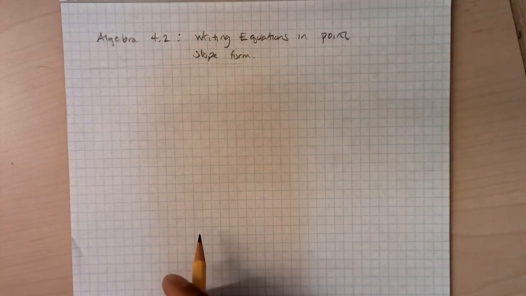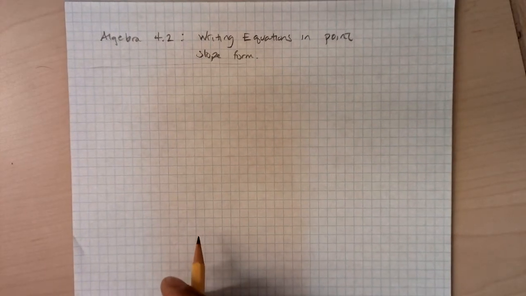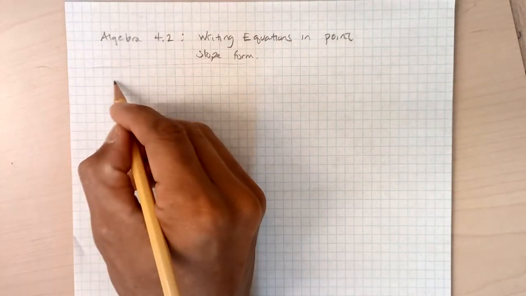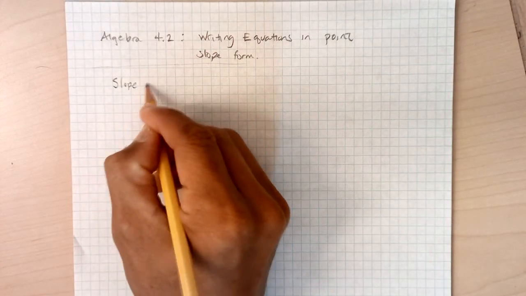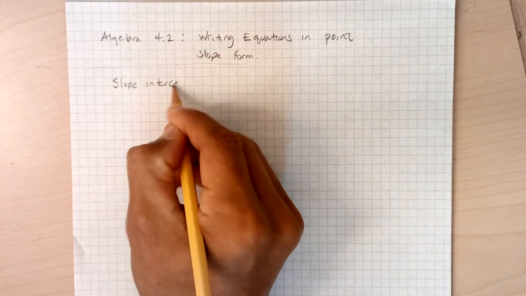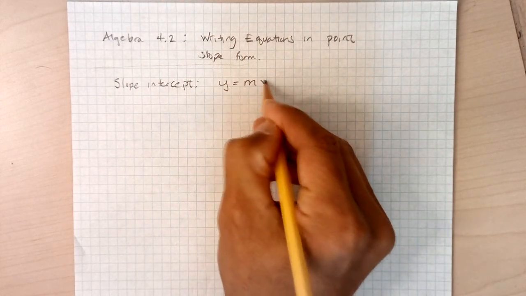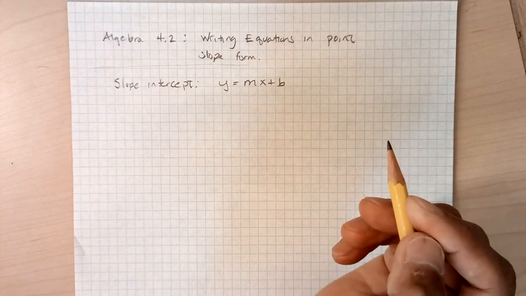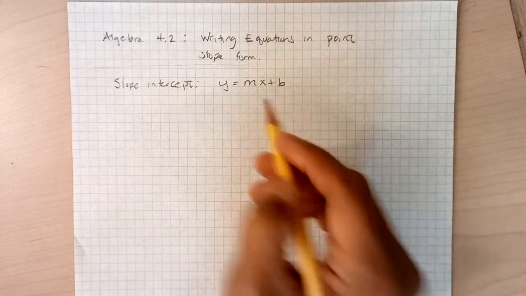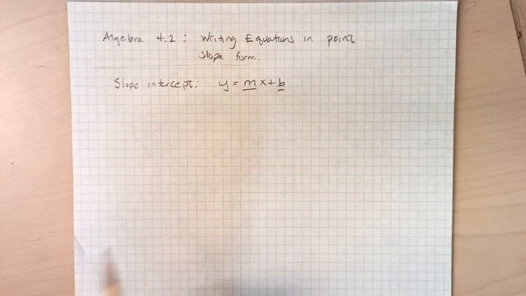Okay, this is Algebra 4.2, writing equations in point-slope form. So in 4.1, just as a really quick review, you wrote an equation in what's called slope-intercept form. Slope-intercept form looks like this: y is equal to mx plus b. And then to be able to write the equation, you needed the slope and the y-intercept.